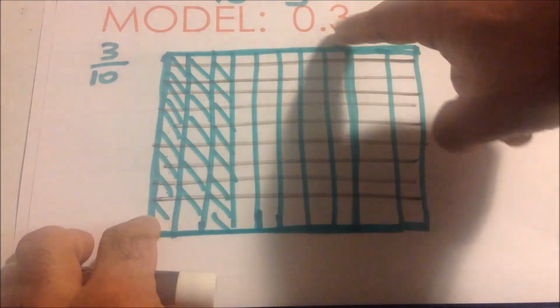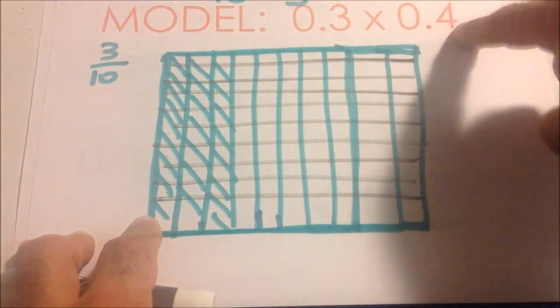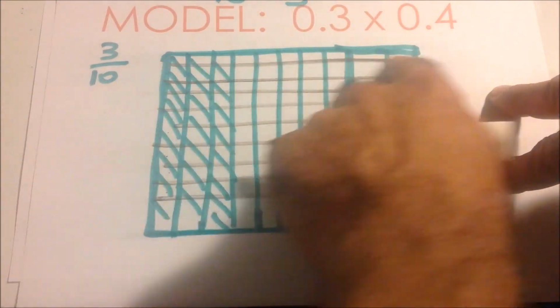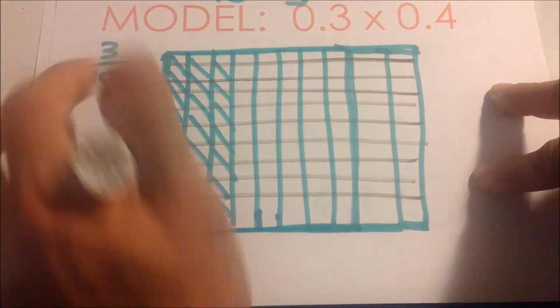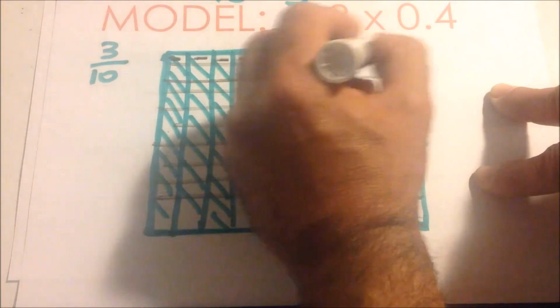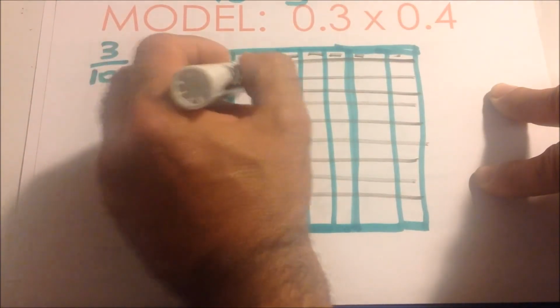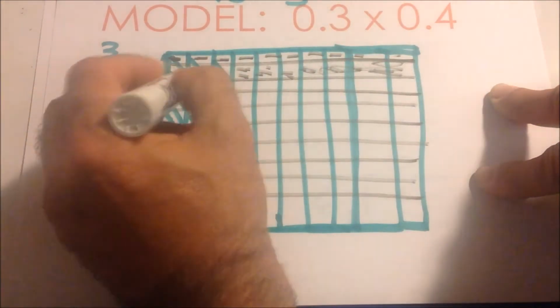Remember the first one we did going up and down, and the next one we're going left to right. Now 0.4 means that 4 should be shaded. We'll do lines like that, right? We'll just shade the whole thing.